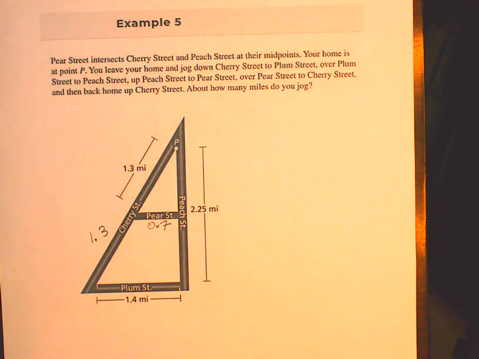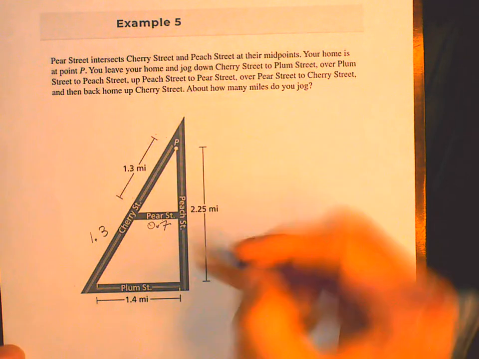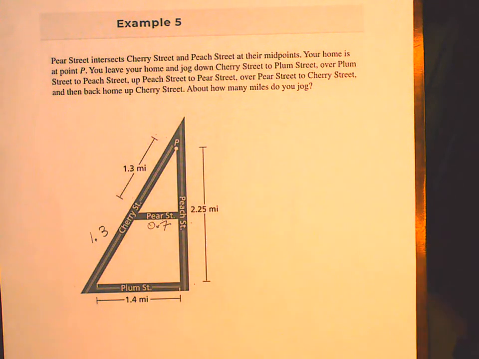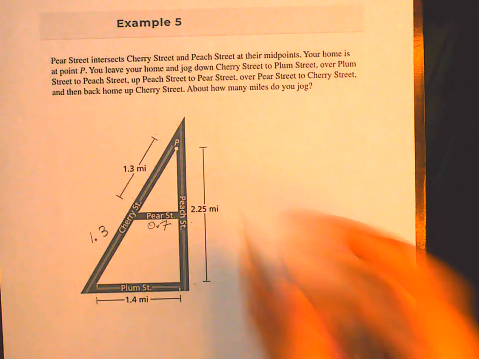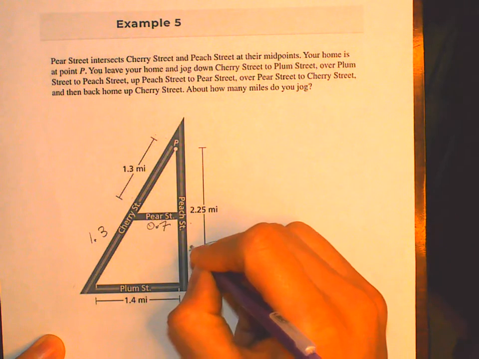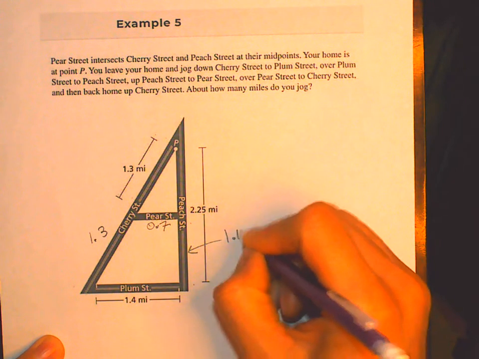Now, just in case we do need it, let's look at the segment from here to here. So half of 2.25 is going to be 1.125. So each one of these distances is going to be 1.125.